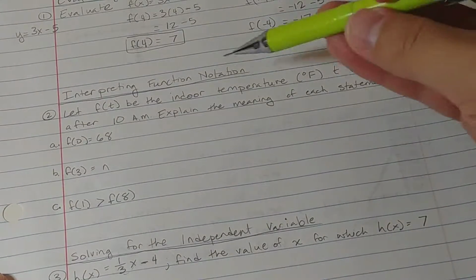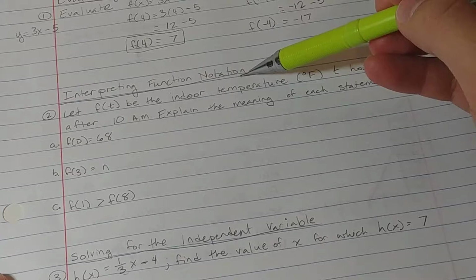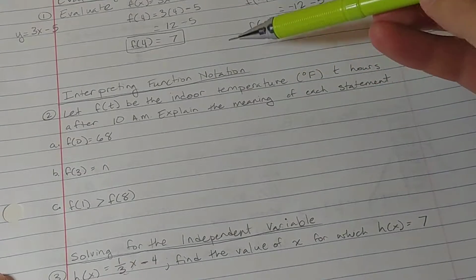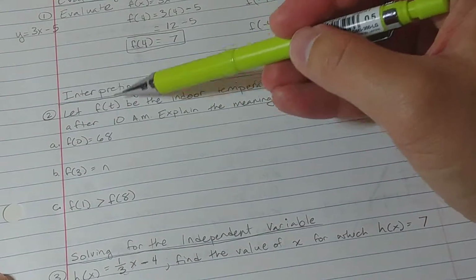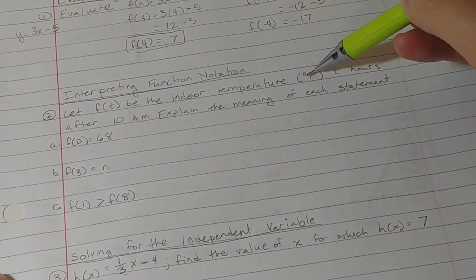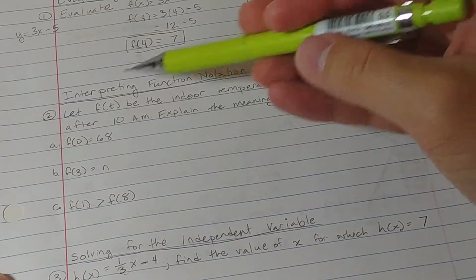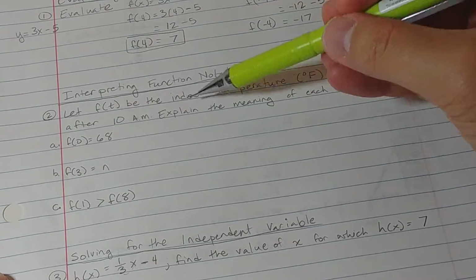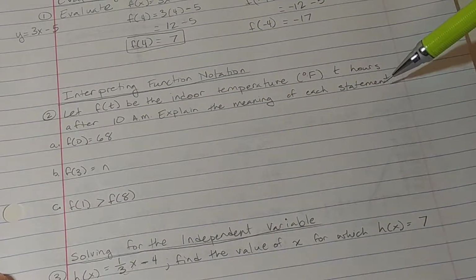All right, and here we're going to look at interpreting function notation. So we're still looking at function notation. Here it says let f of t be the indoor temperature in degrees Fahrenheit, t hours after 10 a.m. Explain the meaning of each statement.